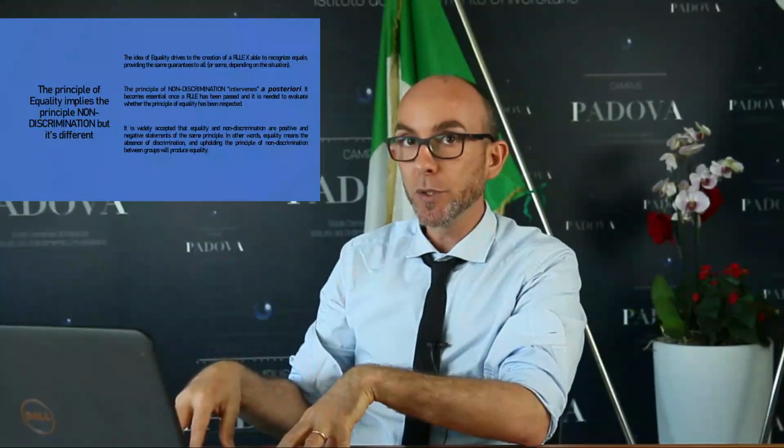So a rule has been created, and it is needed to evaluate whether the principle of equality has been respected. So through the lens of the principle of non-discrimination, we may verify whether a law created having in mind the principle of equality is in fact, so in reality, producing equal treatments or a discriminating treatment. So it is widely accepted that equality and non-discrimination are positive and negative statements of the same principle, but equality means the absence of non-discrimination, while upholding the principle of non-discrimination between groups will produce equality.